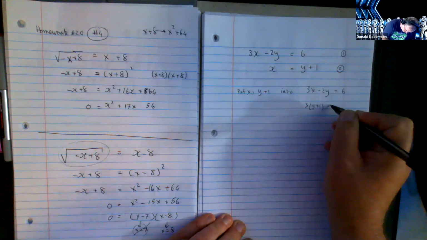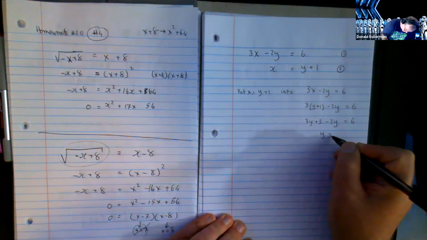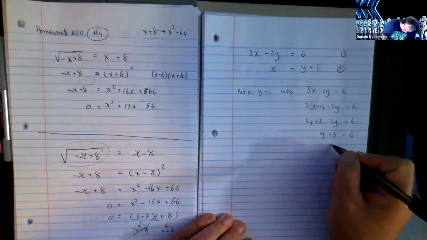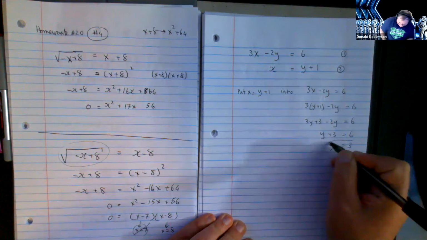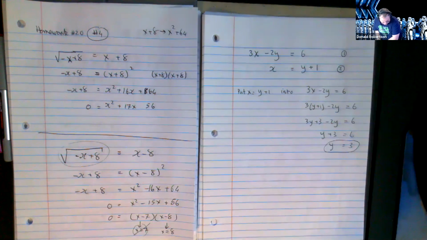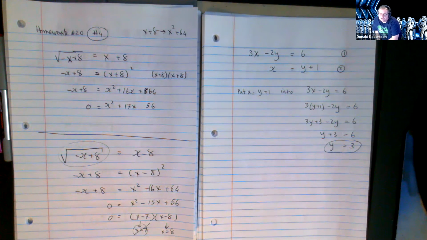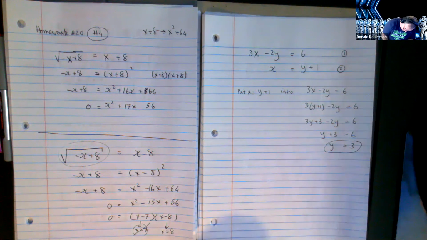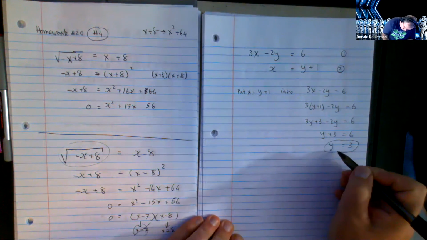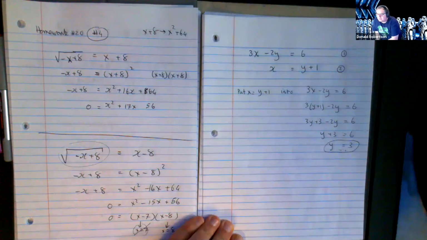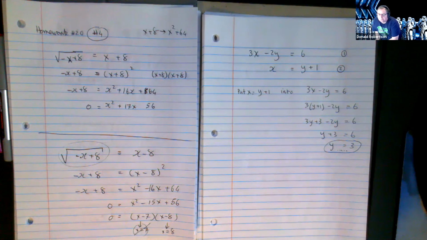Distribute the 3. Oh, that one came out. Very nice. And you get y equals 3. This question is not finished until you know what the corresponding x value is. So that's really only half the solution. We know the y coordinate is 3, and we still need to figure out what the x coordinate is. So how can I use the fact that I know that y is 3 to get the x coordinate? What do I do now?